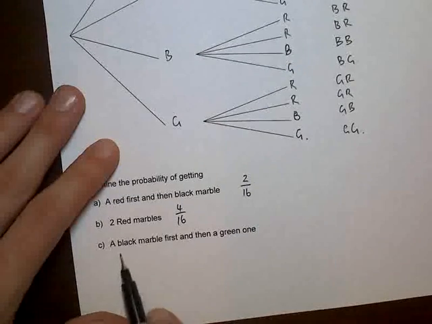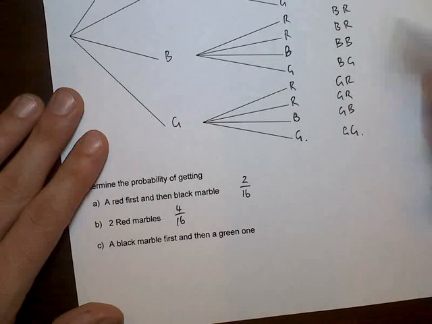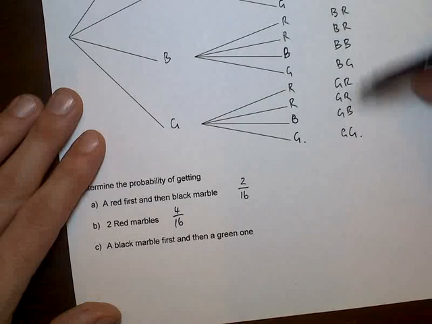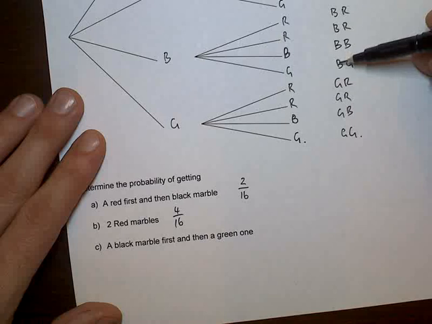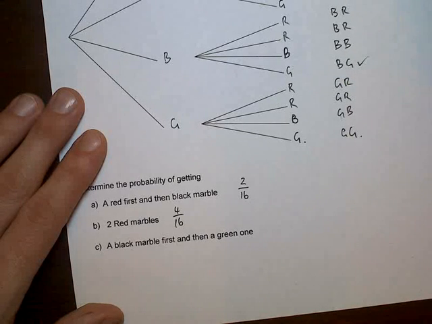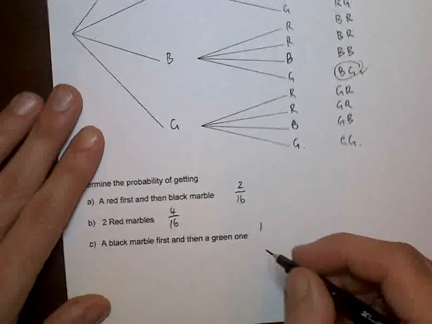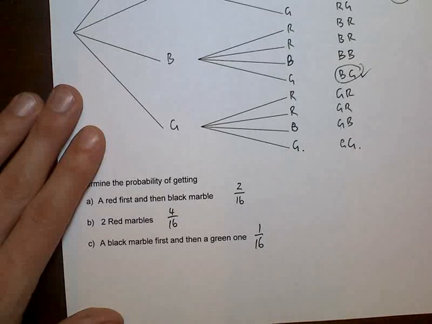Our next question. A black marble comes first and then a green one. So you've got to get a black one first and then a green one. So let's look. We've got a black one here. Black and green is there. And there's no other black marbles that come first. So there's only one possibility there. One possibility out of a total of 16. And there's the probability from a tree diagram.